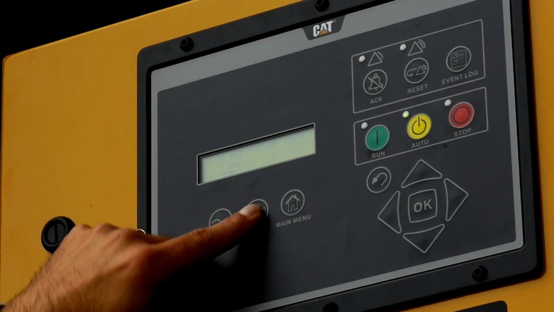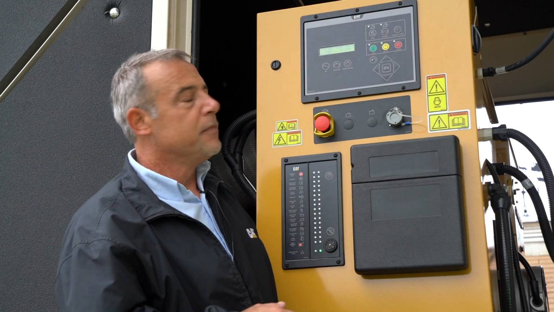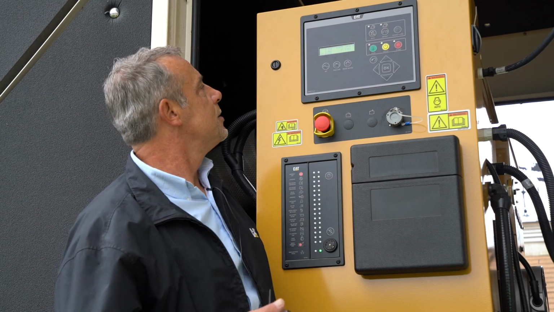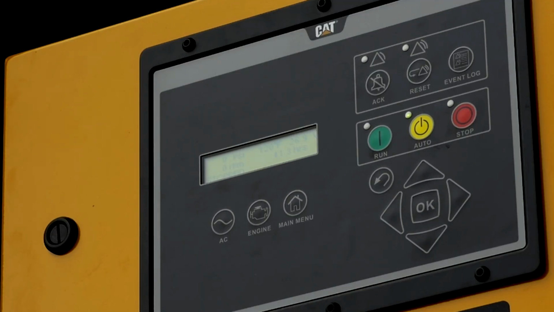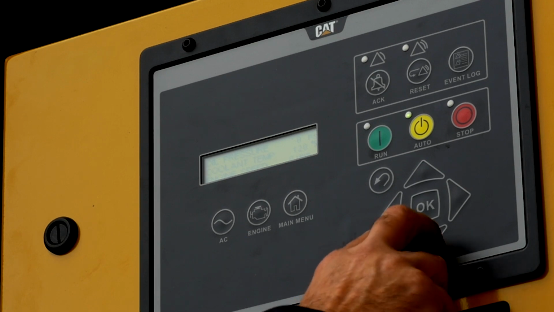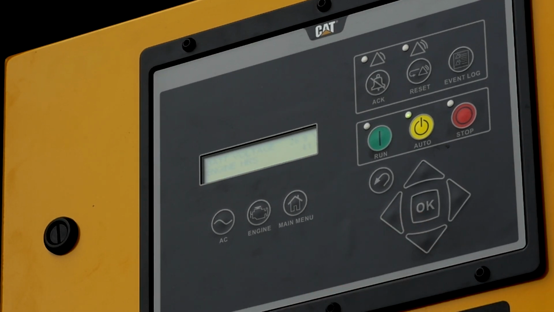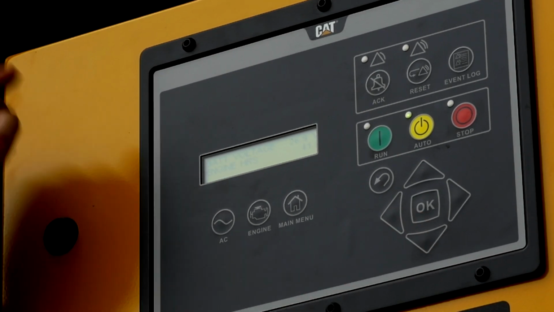Now if it's running, you have the engine button. That's all your engine parameters. You have oil pressure, your coolant temperature, engine RPM, and how many hours are on the unit on the first page. The second page is basically the same thing, except it's actually spelled out. Some people don't know what the abbreviations are, so they want it spelled out. So that's what the second page is. The third page will give you your battery voltage and your engine hours.